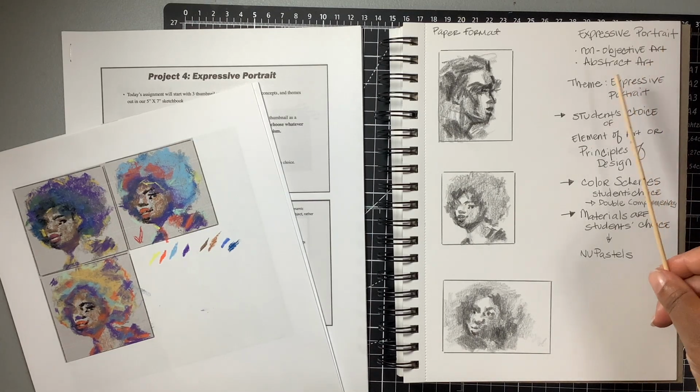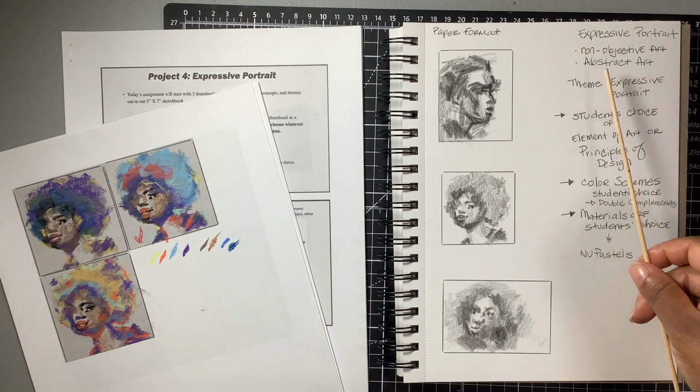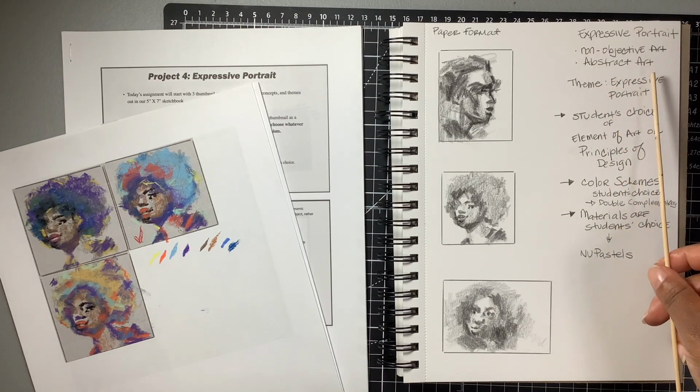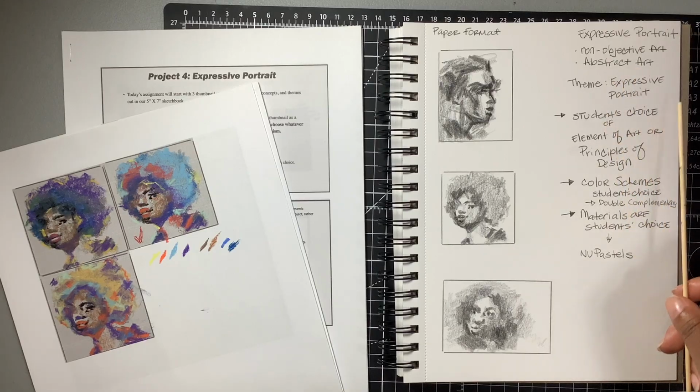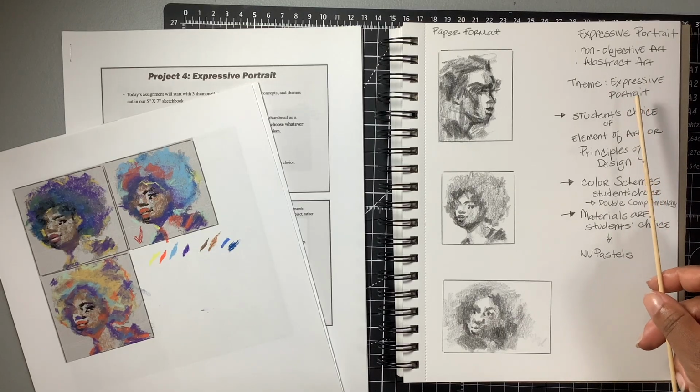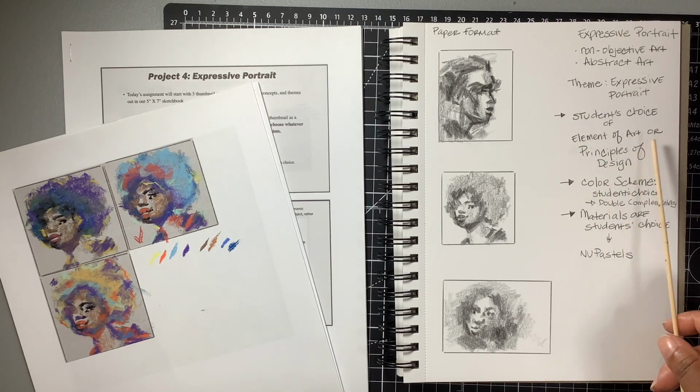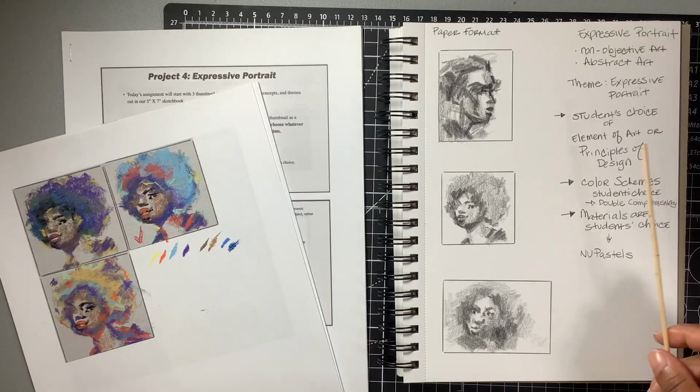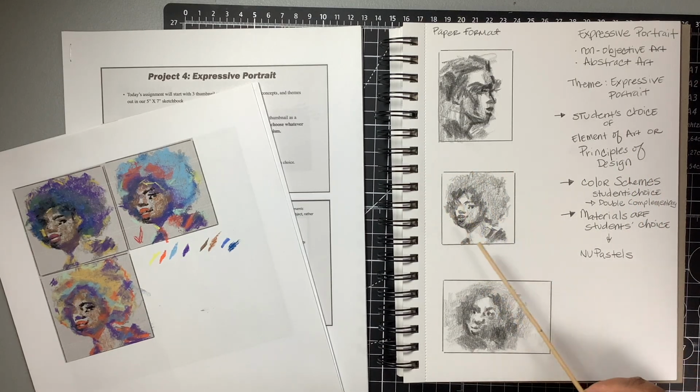So expressive portrait, and for my students, they can choose non-objective or abstract art. The theme, once again, is expressive portrait. This is more so the dominant theme. They can have their own theme attached to this. So it is a student's choice of elements of art and principles of design. I do believe this is the actual thumbnail that I chose.